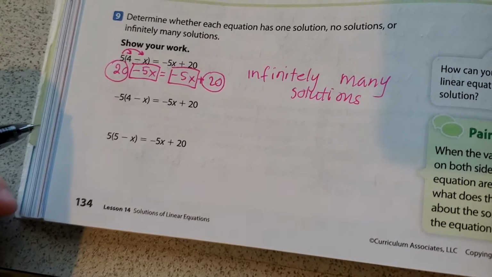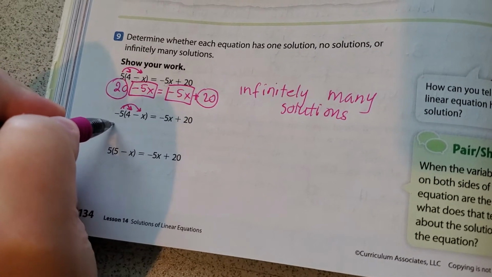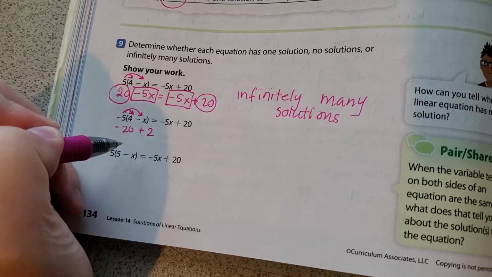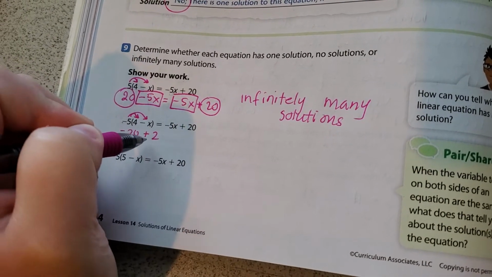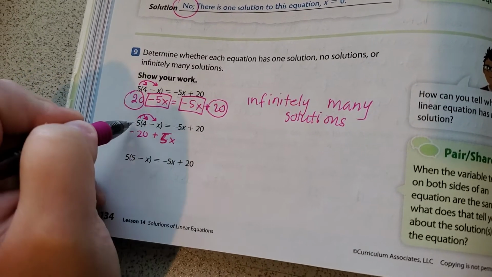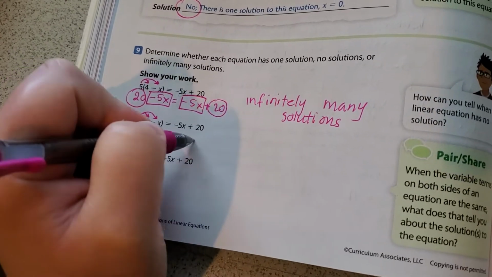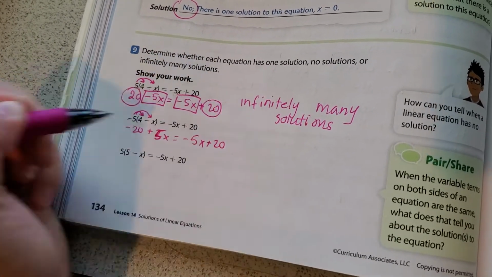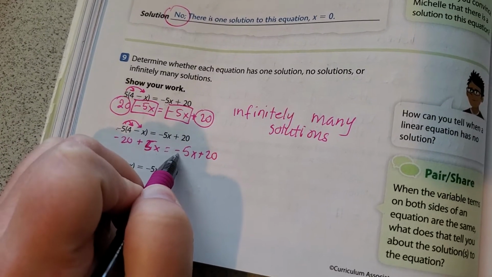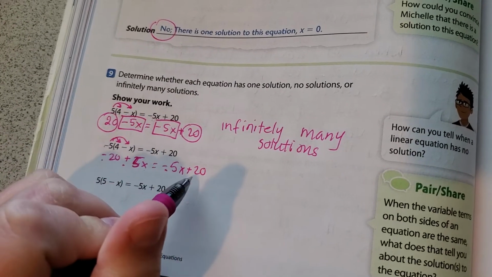Okay. Now the next one, we're going to distribute again. Negative 5 times 4 is negative 20. Negative 5 times negative x is positive 5x, because negative 5 times negative x makes a positive. 5 times x is 5x, okay? Equals negative 5x plus 20. So here, the variable terms are different because this one's negative and this one's positive, and the constants are different because this one's negative and this one's positive.